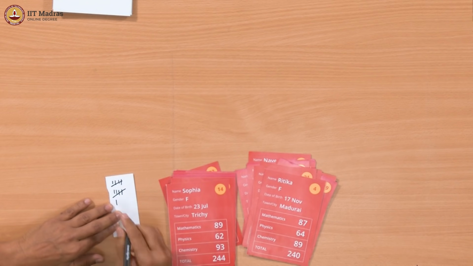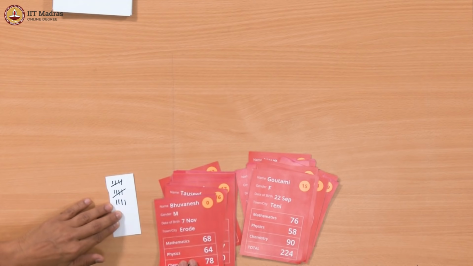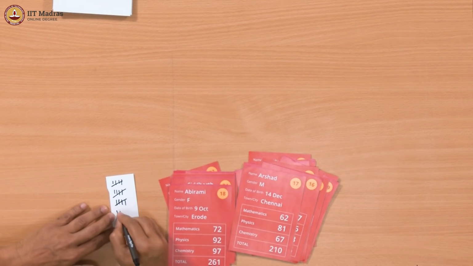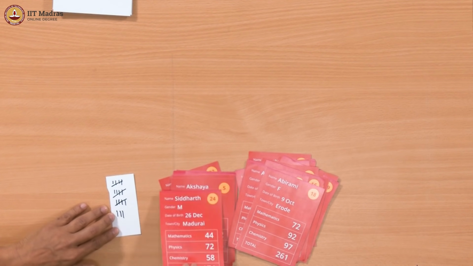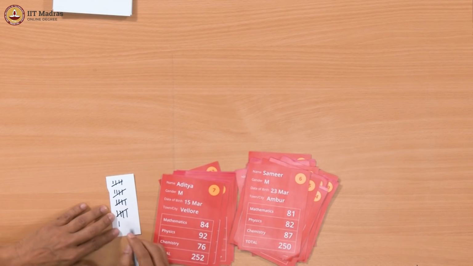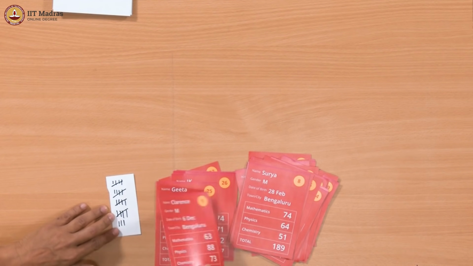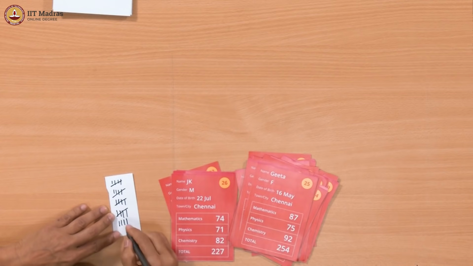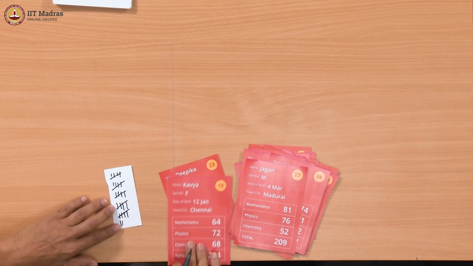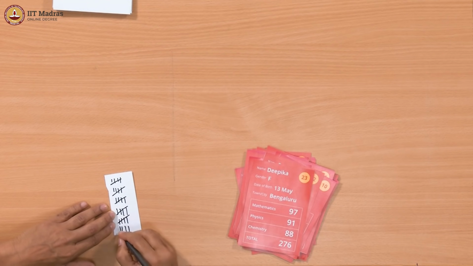11, 12, 13, 14, 15, 16, 17, 18, 19, 20, 21, 22, 23, 24, 25, 26, 27, 28, 29, 30. Okay, so there were actually 30 cards.